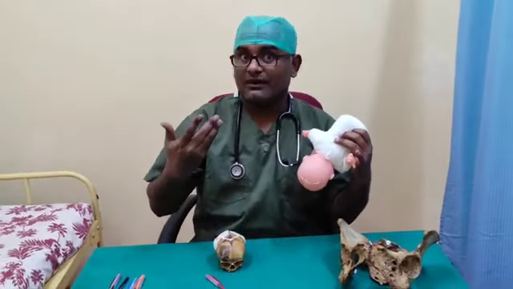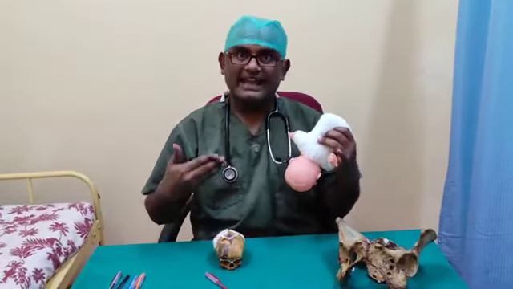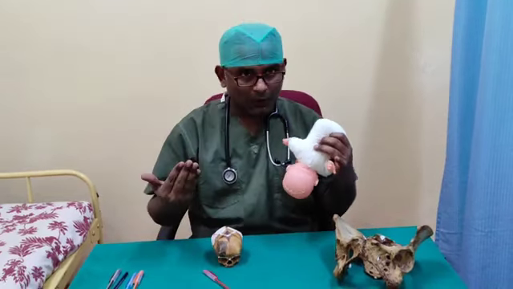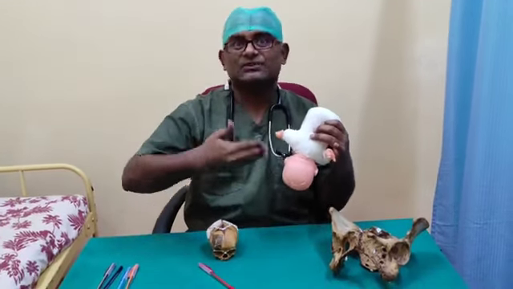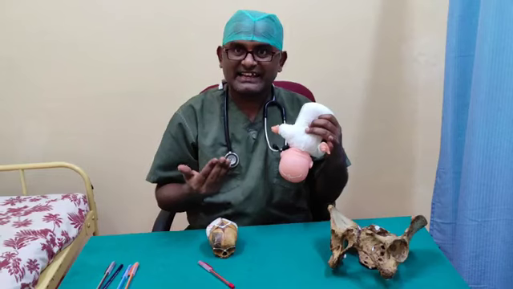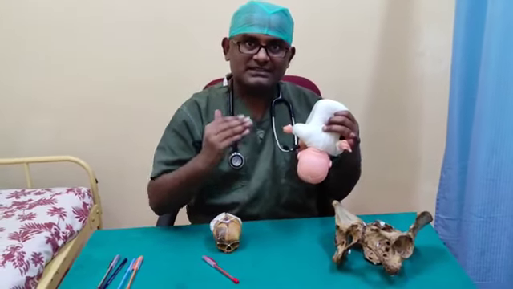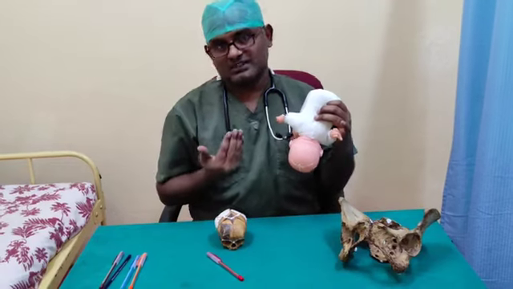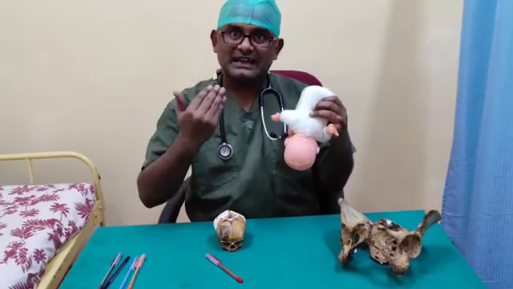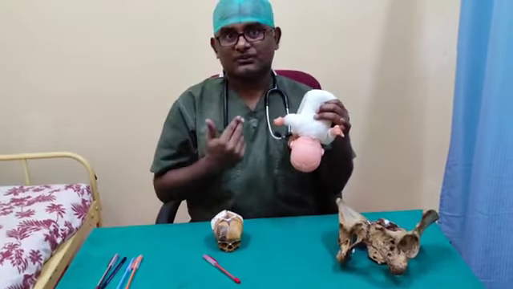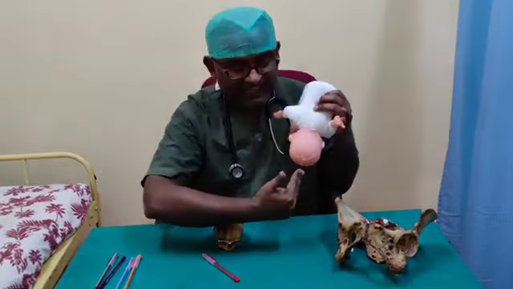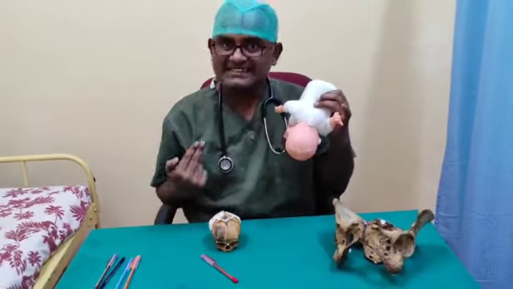Now in cephalic presentation, the presenting part can be vertex or face or brow, depending upon the degree of flexion. Understood? Once again I will repeat. Presentation means the part of the fetus which occupies the lower pole of the uterus. Presenting part is the most dependent part of the fetus which is felt on vaginal or internal examination.